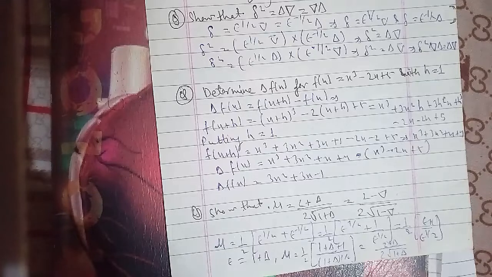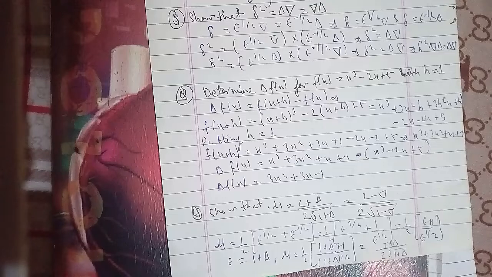Now further we go ahead, considering this equation.